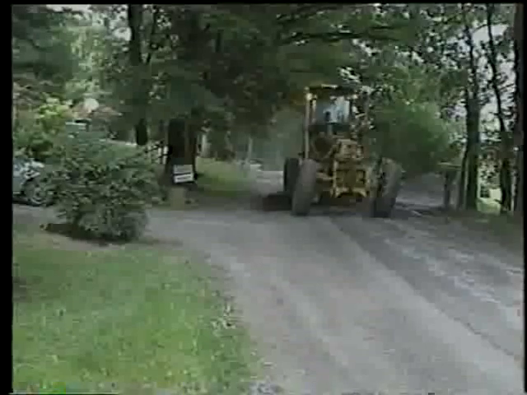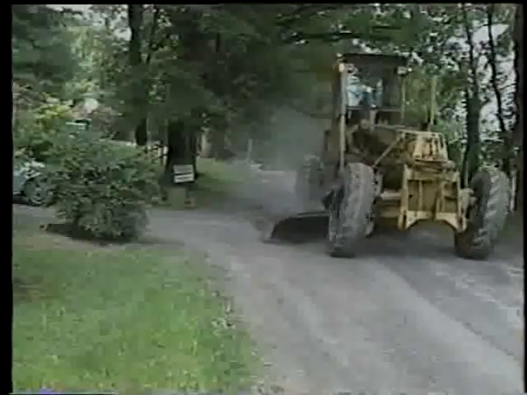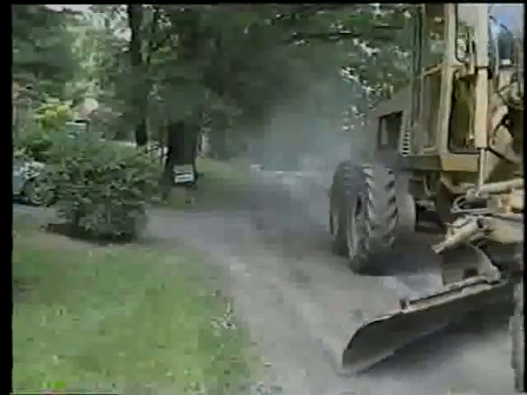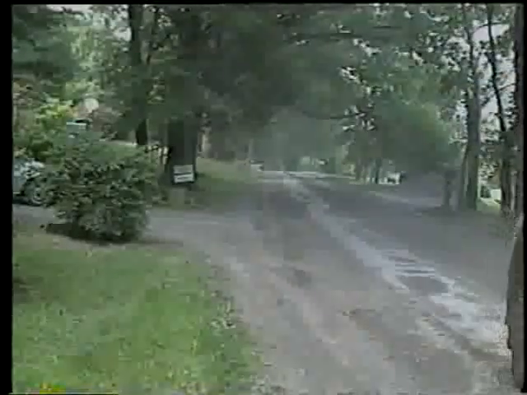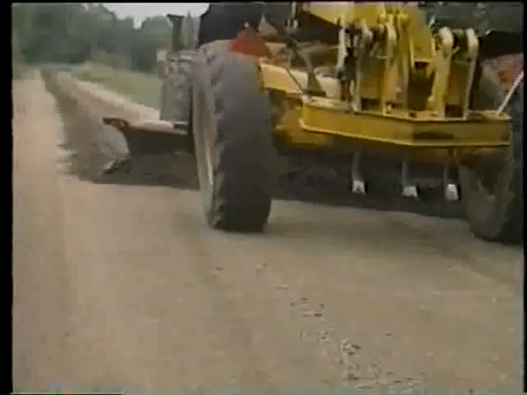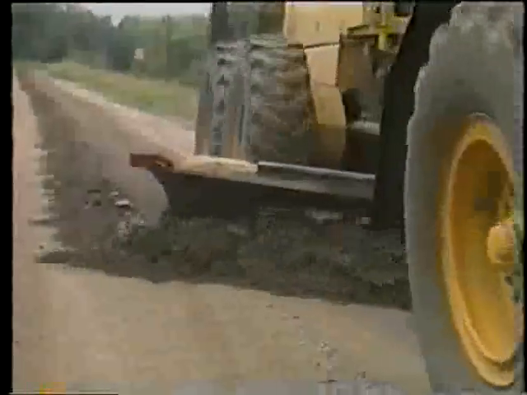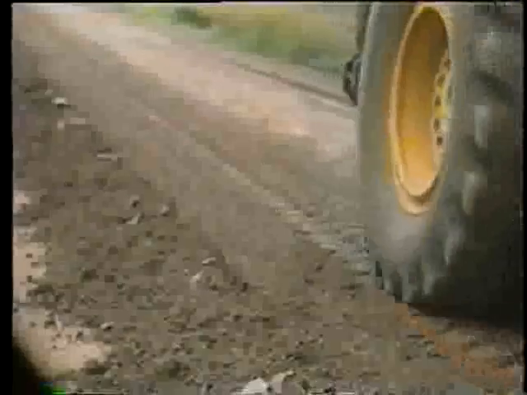Because corrugation may be concentrated at certain locations, spot correction is frequently called for. Care should always be taken to blend the corrected areas into the adjacent roadway. Correcting washboarding after rains is always a good idea, since moisture is needed to compact the regraded material and form a tight surface crust.